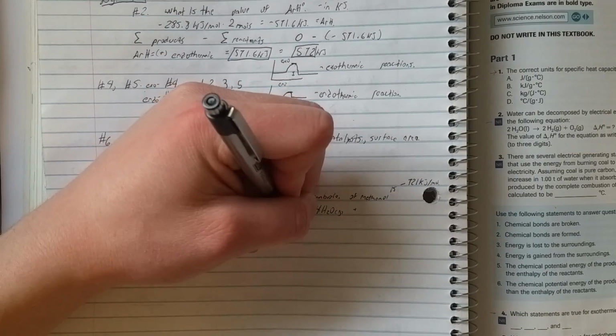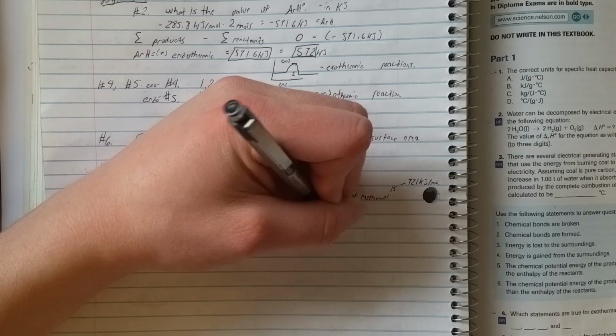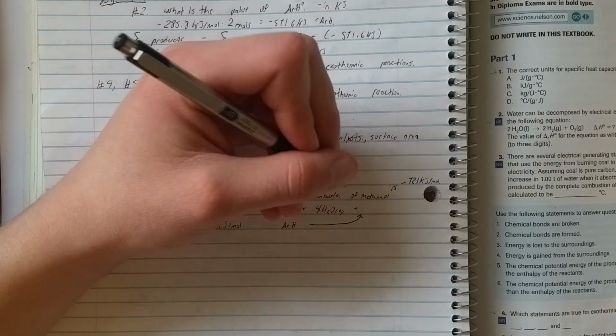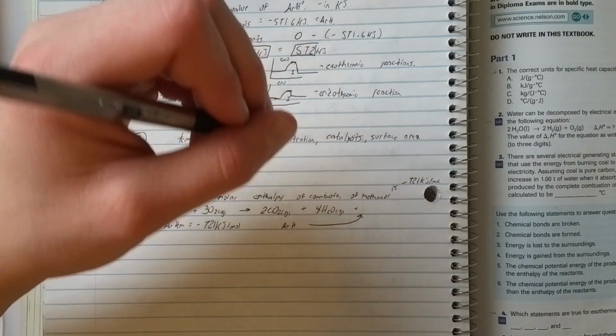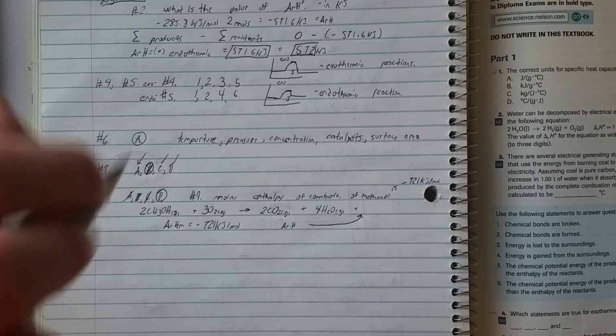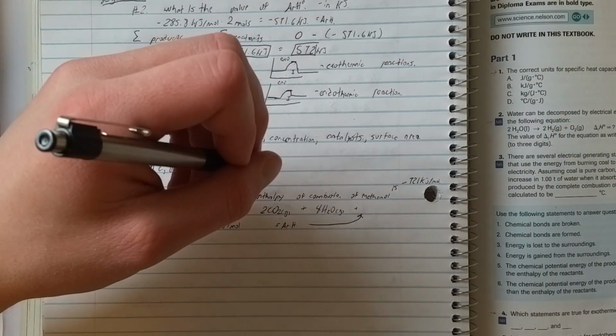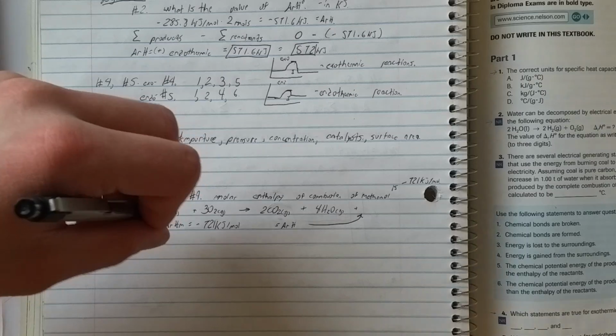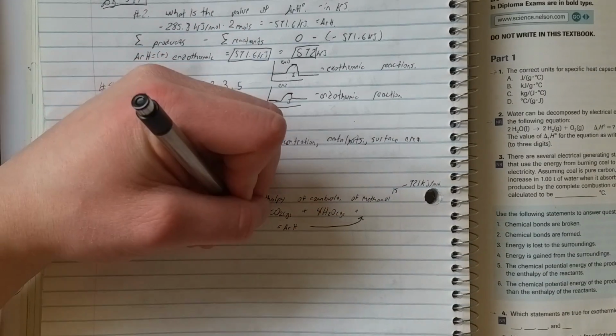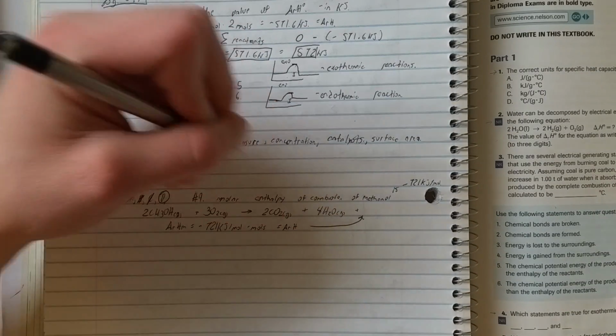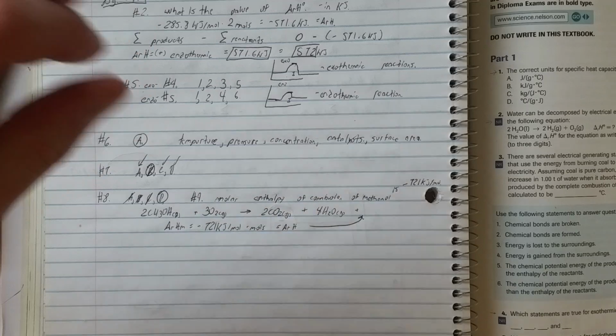To find our delta RH, to write it as a product, because it's a negative, to find delta RH, we always have to times our molar enthalpy by our moles of whatever our molar enthalpy is.